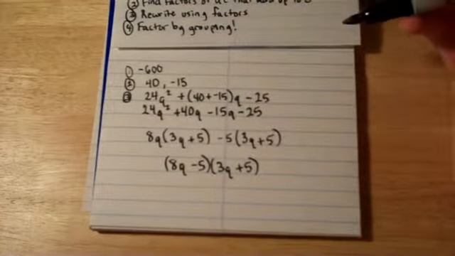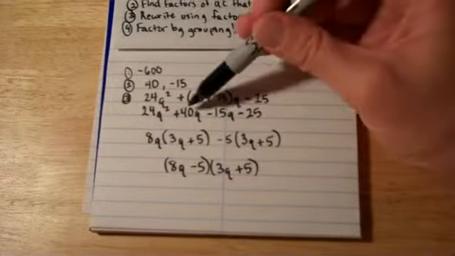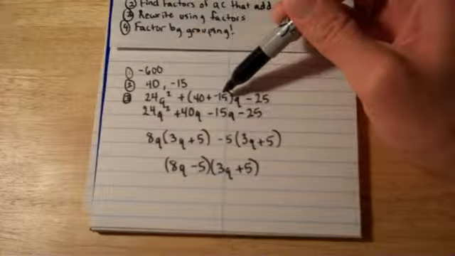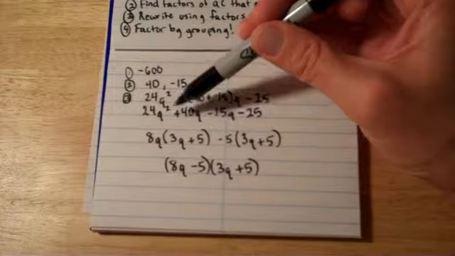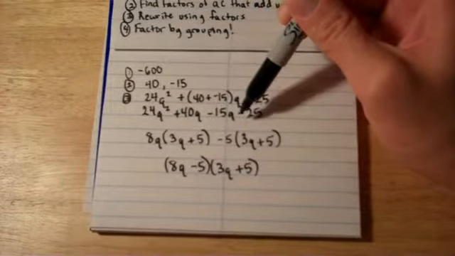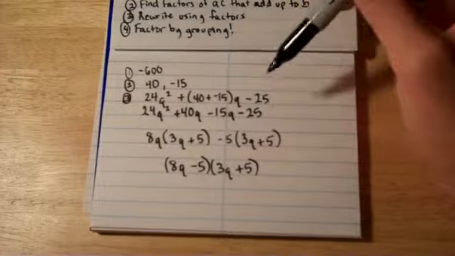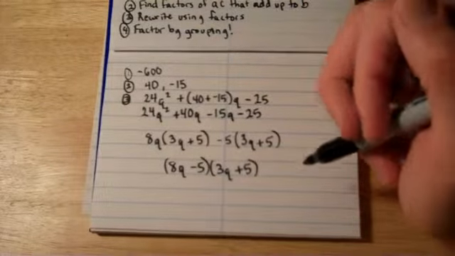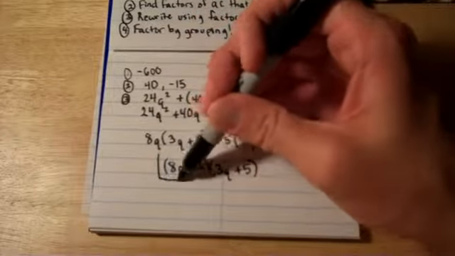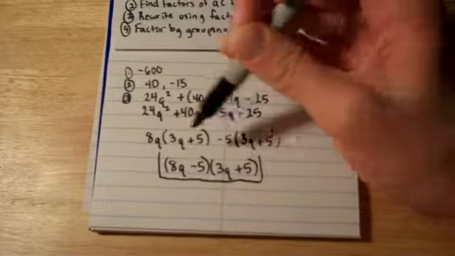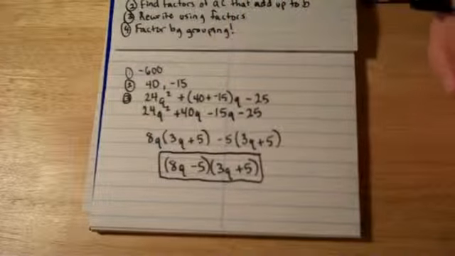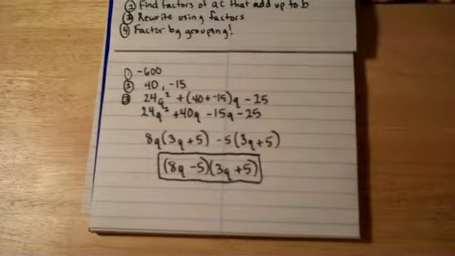Now you may be wondering, oh no, well what if I did negative 15 plus 40 right here? So it ended up being 24q squared minus 15q plus 40q minus 25. Well, if you're wondering that, it actually ends up being the exact same thing when you're done. I challenge you to go ahead and try that out on your own if you don't believe me, but I guarantee you you'll get the exact same thing that we got here. And that would be factoring trinomials by grouping.